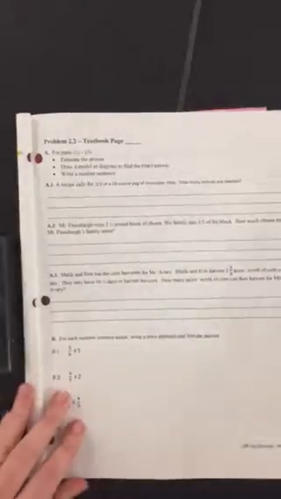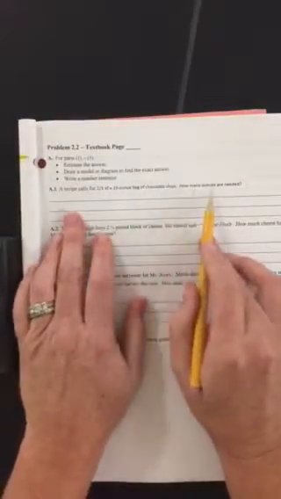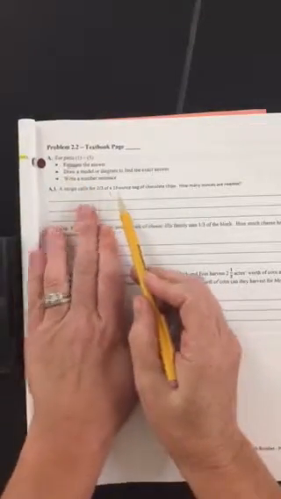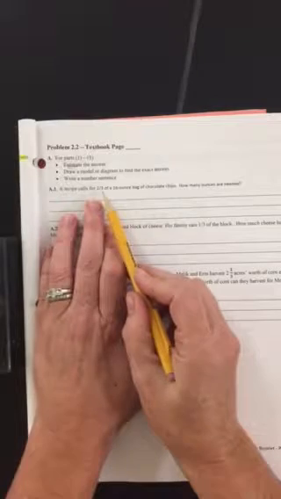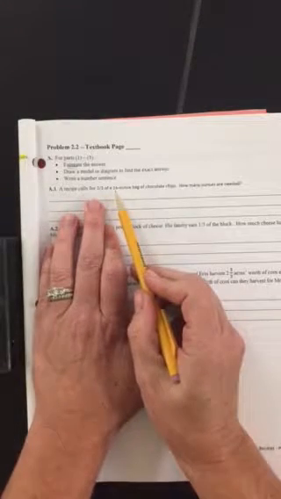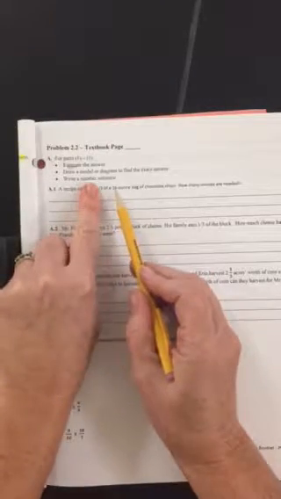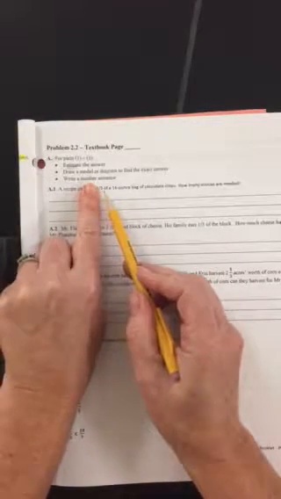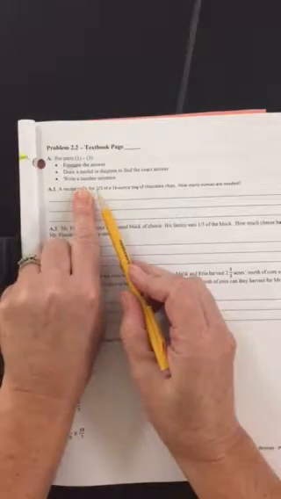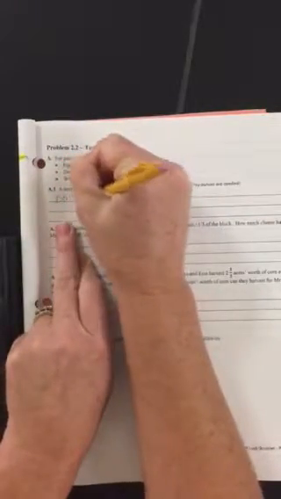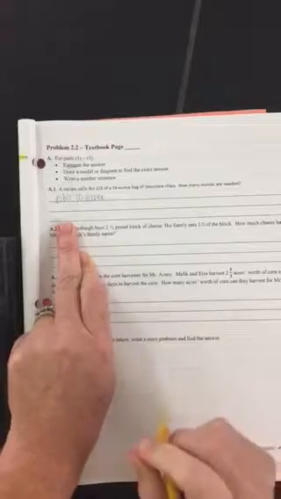All right, let's look at A. A recipe calls for 2/3 of a 16-ounce bag of chocolate chips. How many ounces are needed? So again, the first thing I want you to do is estimate. Some of you may have rounded 2/3 to a half, and a half times 16 is 8. That would be an estimate. Some of you probably looked at 2/3 and said, well, 16 divided by 3 is about 5, and since we need 2 of them, that would be 10. So a good estimate, I would say, would be 10. I think that's probably a little more precise.